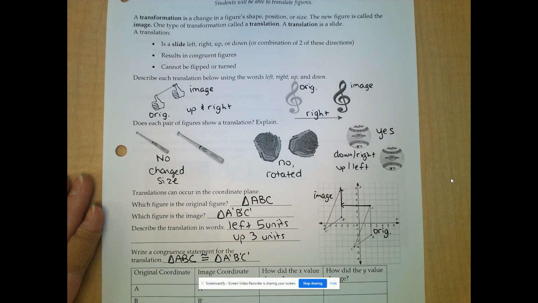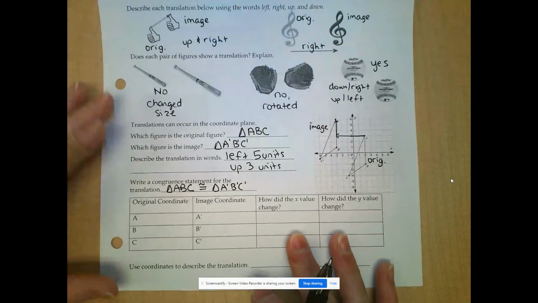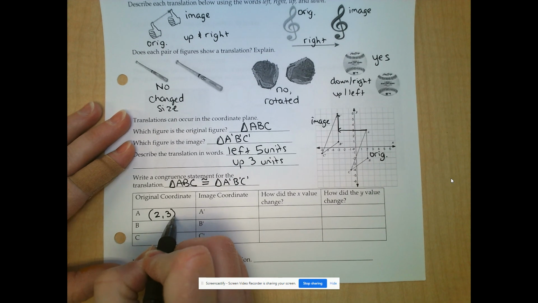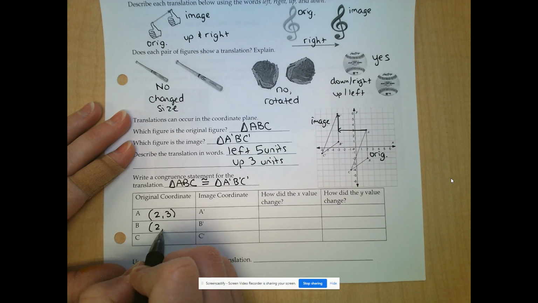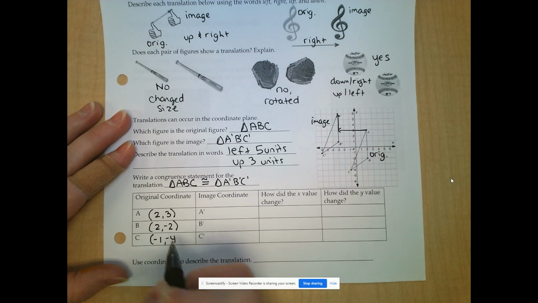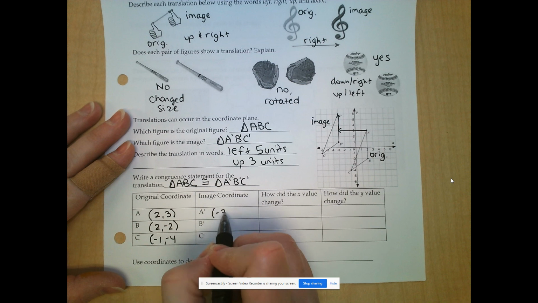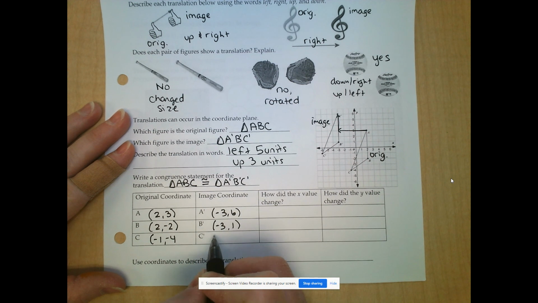So what happened to the coordinates? So the original coordinates of A were (2, 3). The original coordinates of B were (2, -2). And the original coordinates of C were (-1, -4). Once it shifted to its new location, A prime is (-3, 6). B prime is (-3, 1). C prime is (-6, -1).